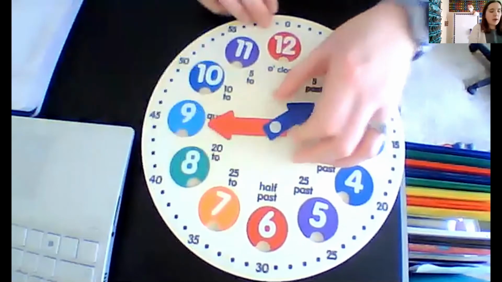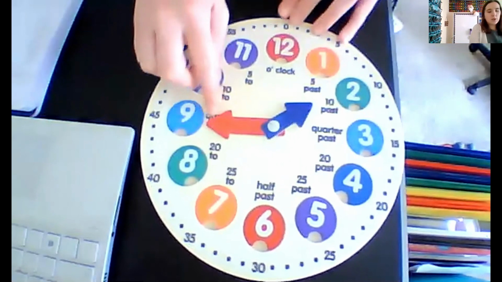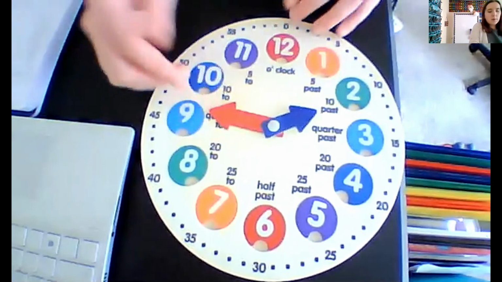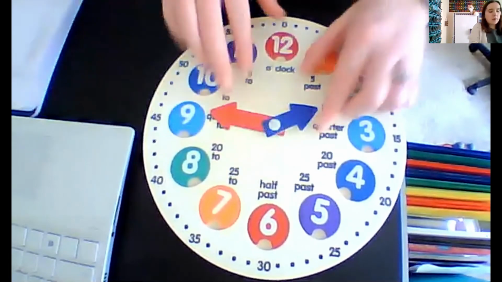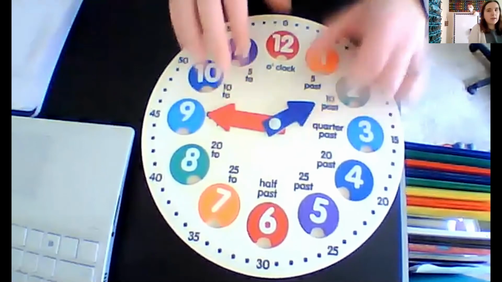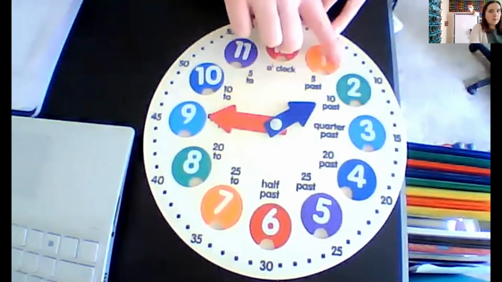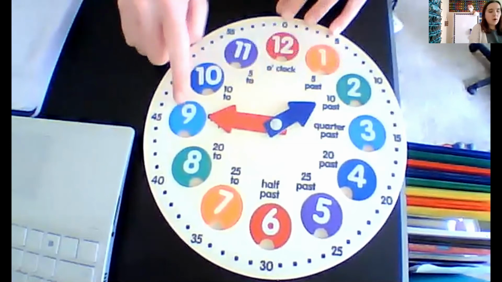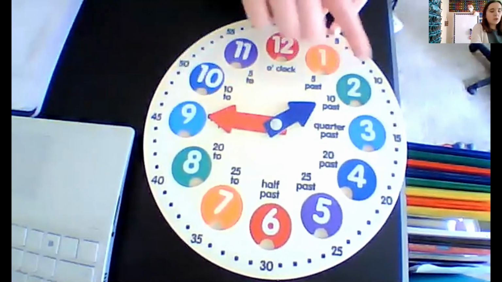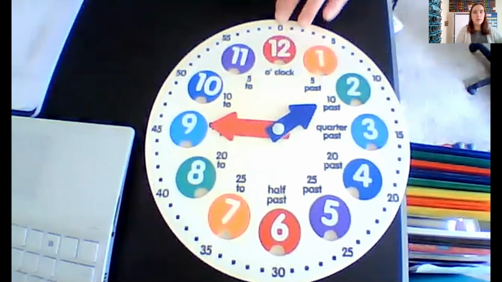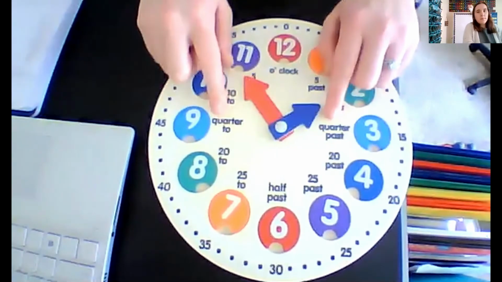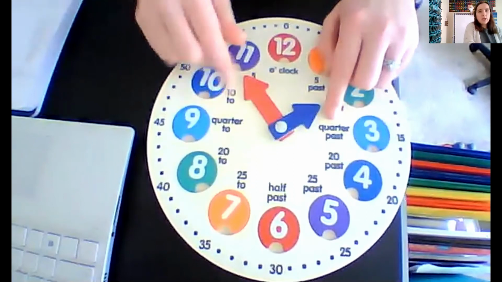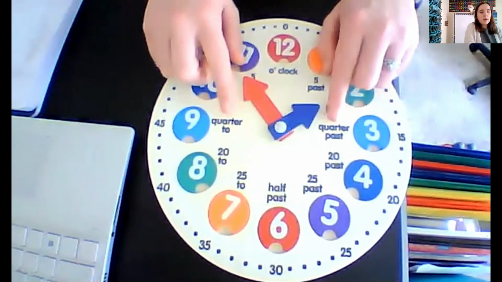And then our last one that we have that's really important is quarter to. Remember, it is a quarter to because you only have a quarter of your hour left until the next hour. So if my clock looked like this, it would be 1:45 or a quarter to 2 o'clock, because we're only 15 minutes away from 2 o'clock. I like to think of quarter as 15 minutes, which helps me if I need to figure out how to say it in another way.